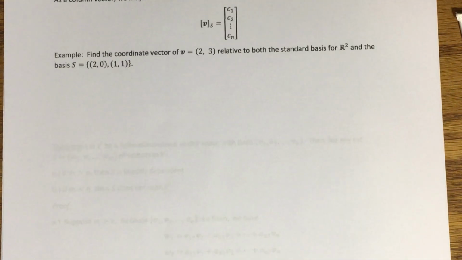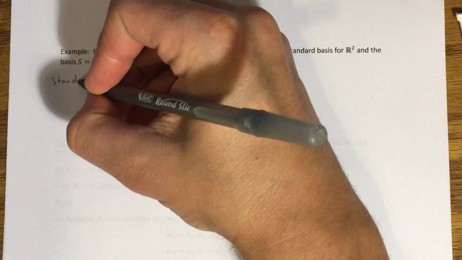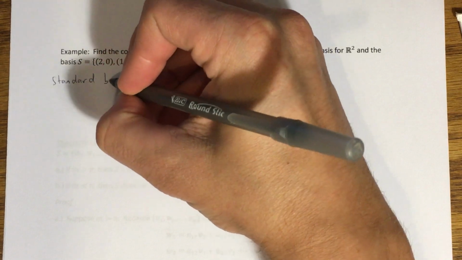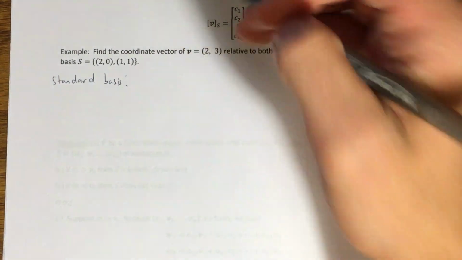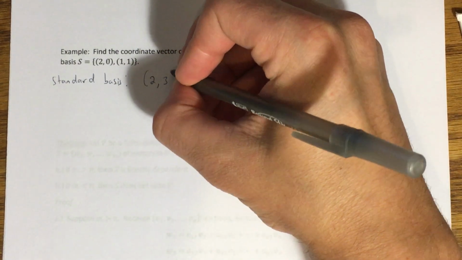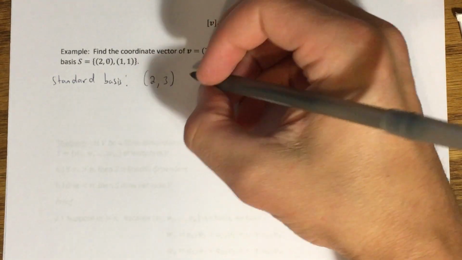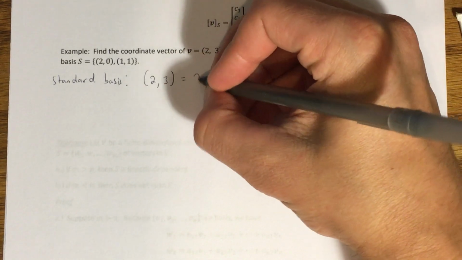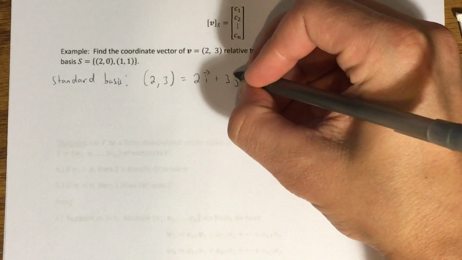All right, so to do this, let's start with the standard basis. Remember, the standard basis is i, j. So what's the goal here? I want to write the vector (2, 3) as a linear combination of those standard basis vectors. But what we've already seen in the past is that this is equal to 2i plus 3j.